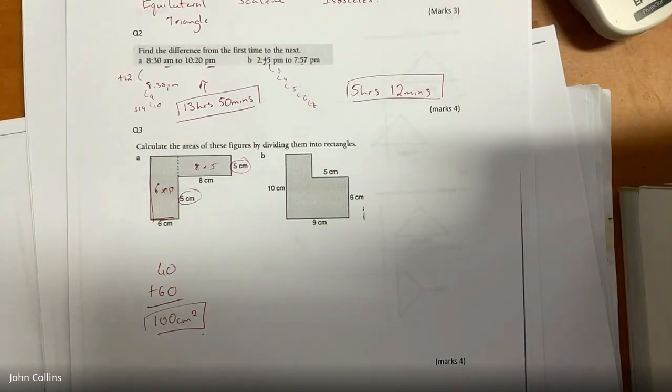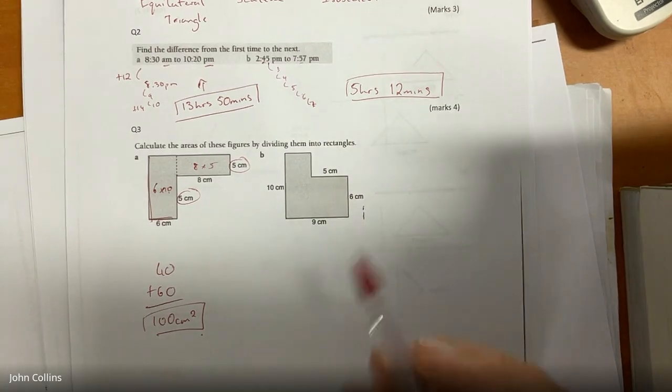So that's 2 marks. Next one, I split it wherever I want. Is it enough just to write like 60 inside of the boxes? No, you'd have to add them, I'm afraid. So you get half marks. Get 1 out of 2.